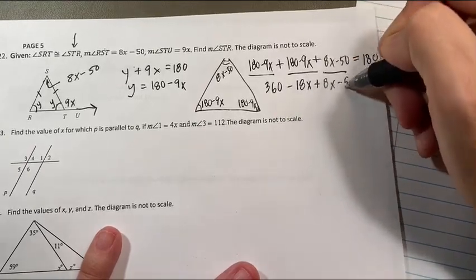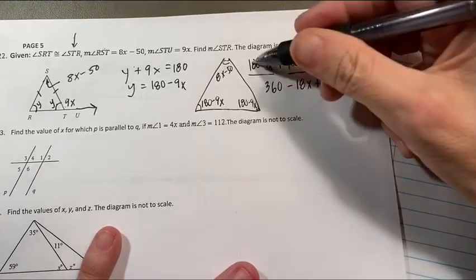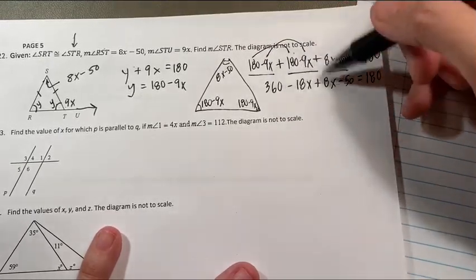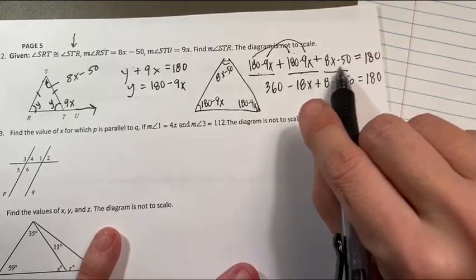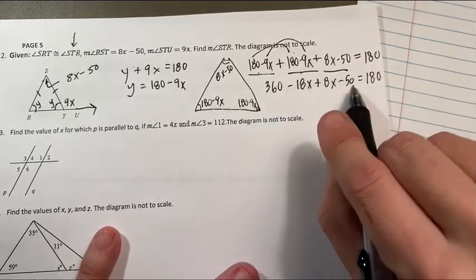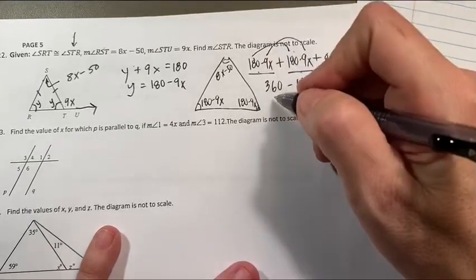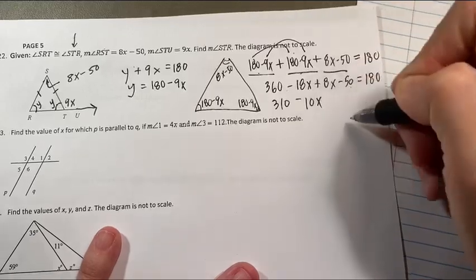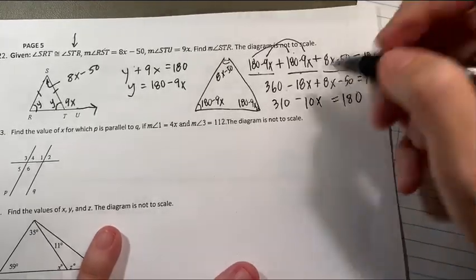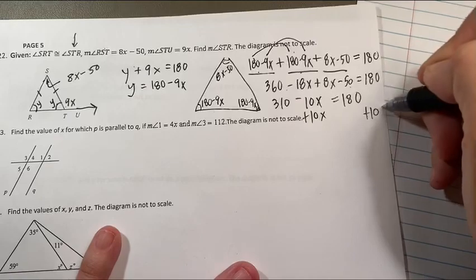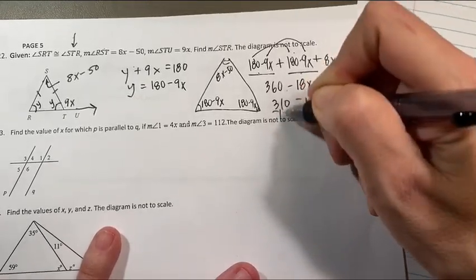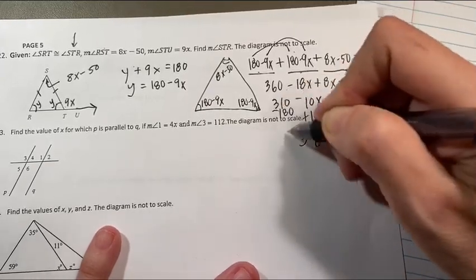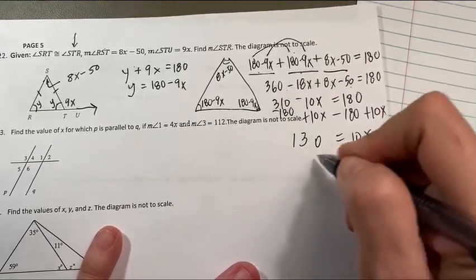So I've got to combine all this stuff. I could have just done it all together, I guess. Okay, so 360 minus 50 would be 310. Negative 18x plus 8x would be negative 10x. So let's add 10x on both sides and subtract 180. I get 10x is equal to 130. Okay, so x is 13.